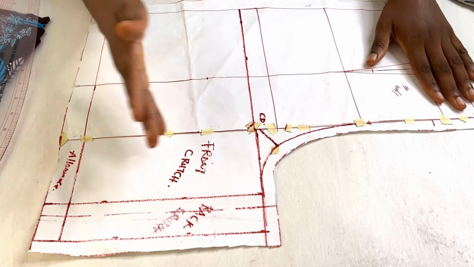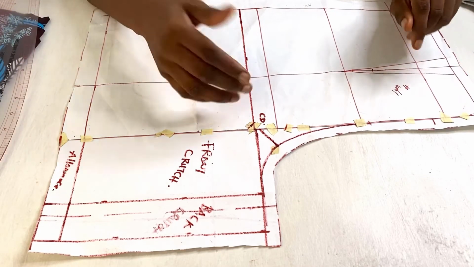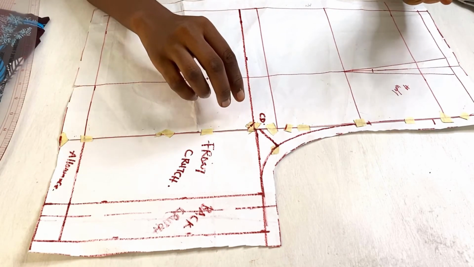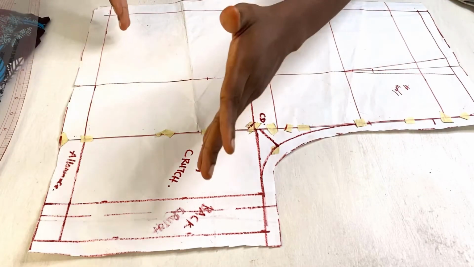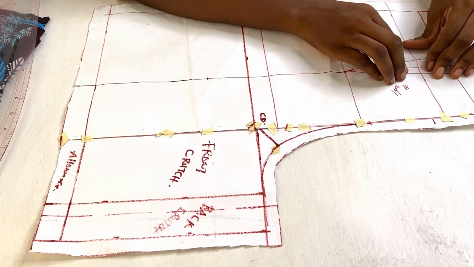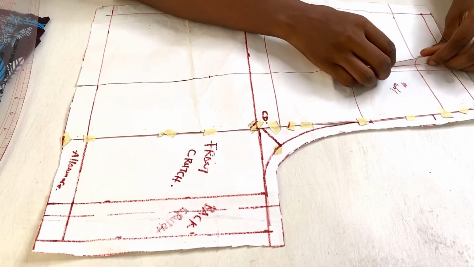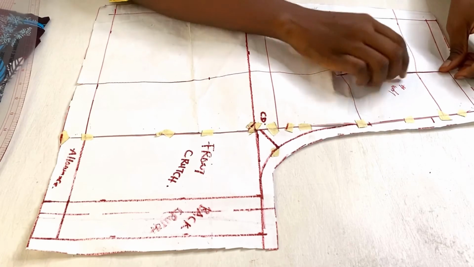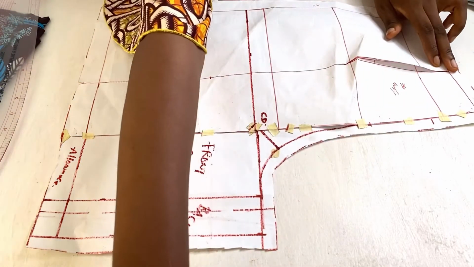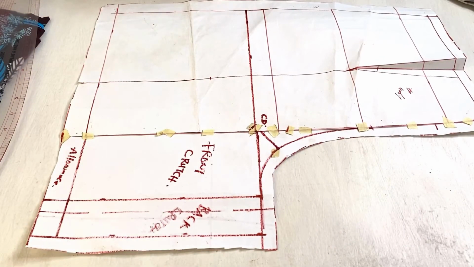You can go ahead to cut it like this if you want, but for me, I want my culotte short to have a bit of flare at the hem. So I'm just going to close my dart here. I'll close my darts and secure with a paper tape.